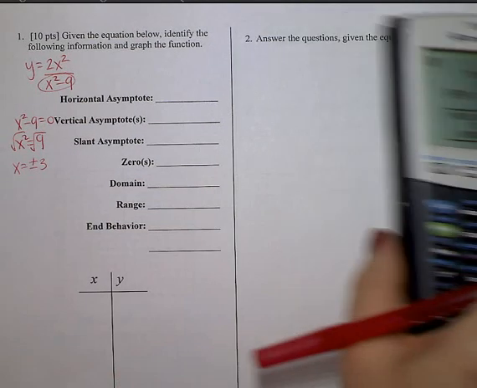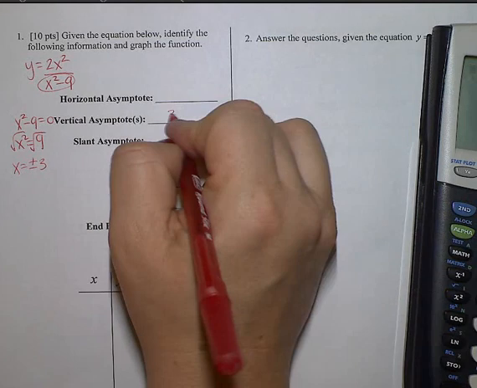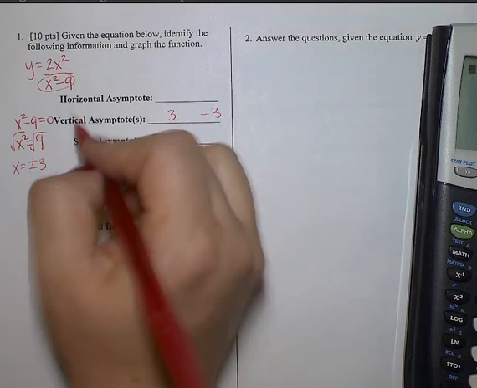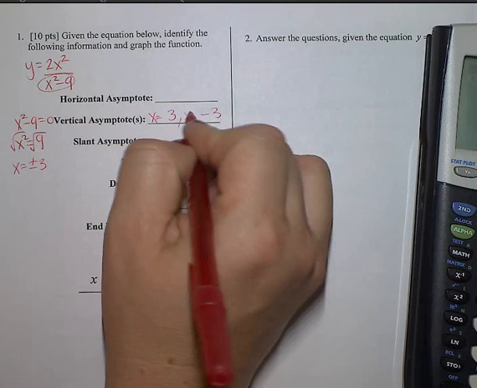A common mistake is students want to write 3 and negative 3. You have to write the asymptote as an equation. It is x equals 3 and x equals negative 3.